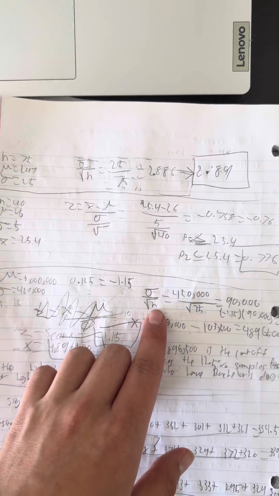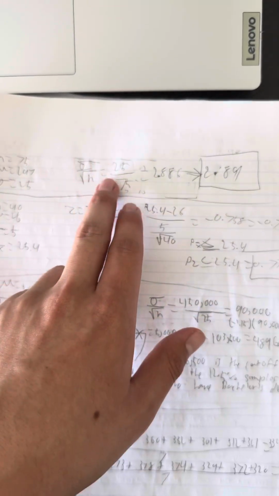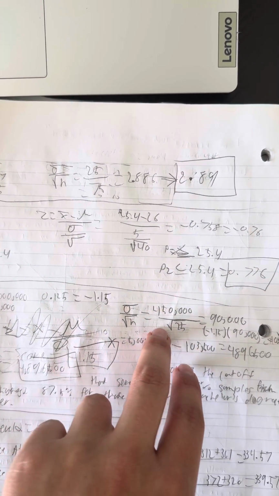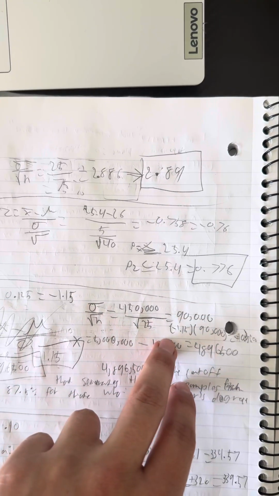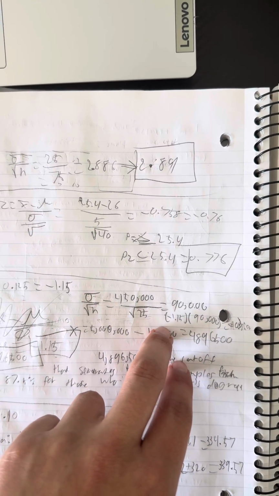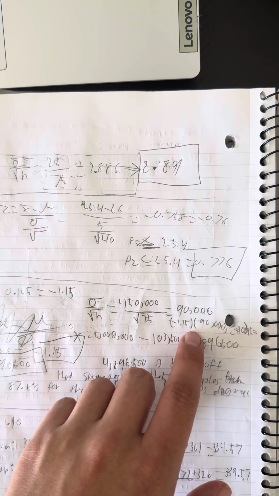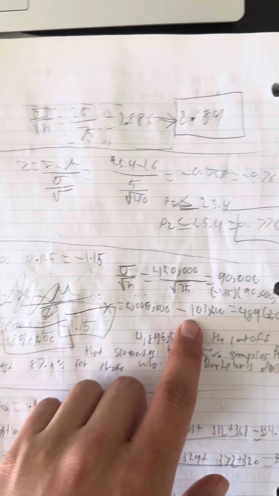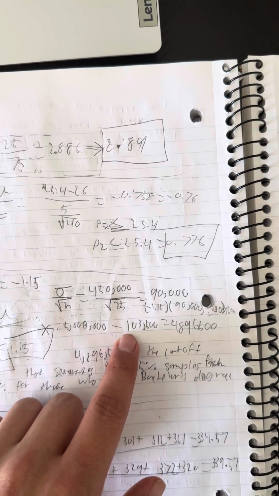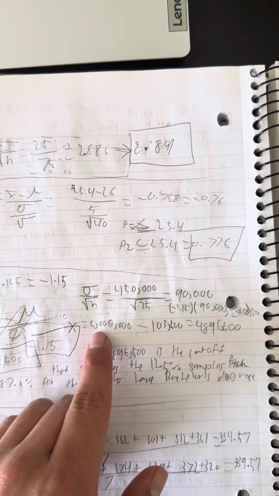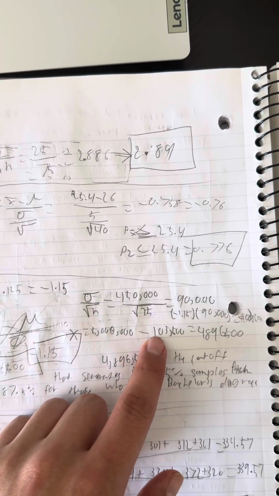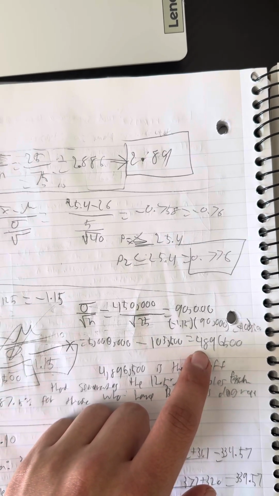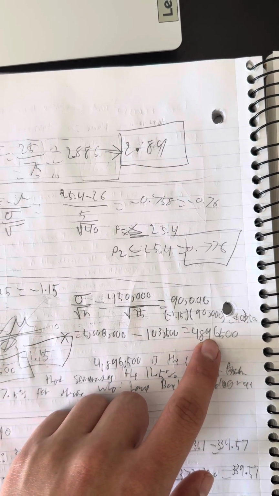So here again, I did the same thing like we did here. 450,000 divided by the square root of 25, I got 90,000. And then you multiply negative 1.15 times 90,000, and I got negative 103,500. And you subtract: 5 million minus this, and I got 4,896,500.